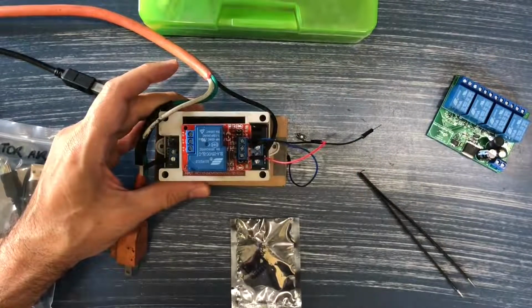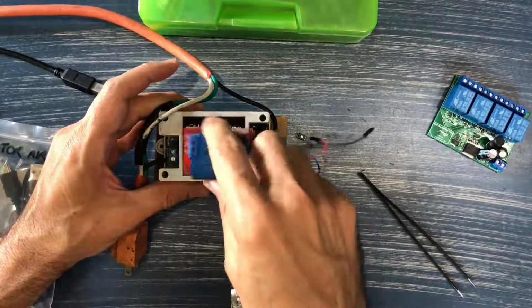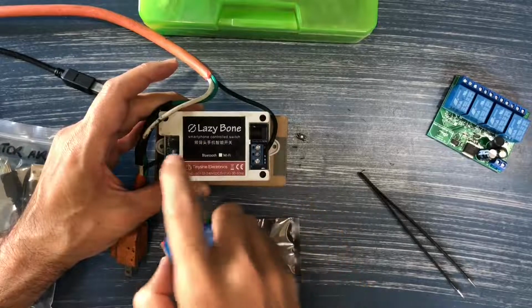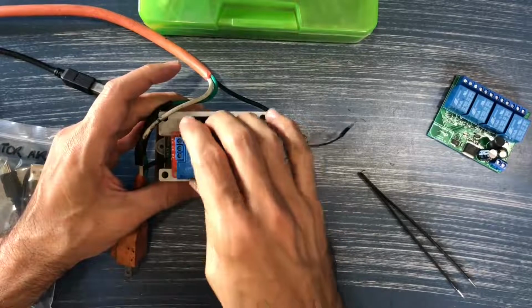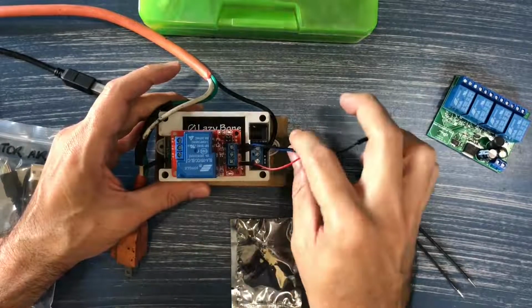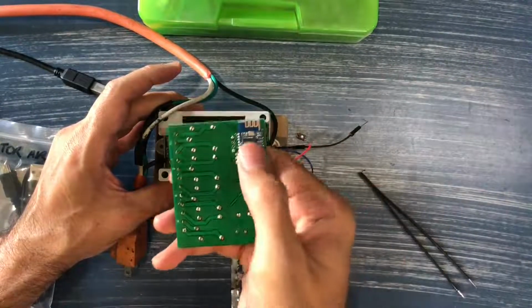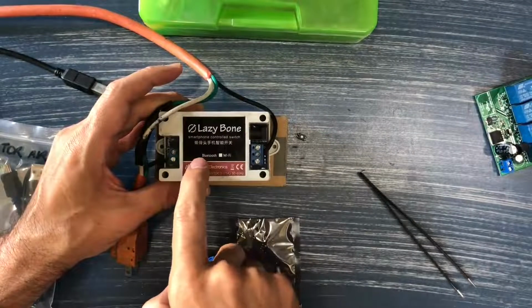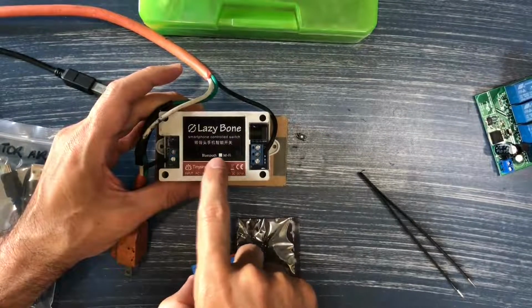So, like I said, there's a relay inside, and there's a low side and a high side, except that the high side in this case is the cables, which interrupt the circuit, but the low side is actually inside. It's a Bluetooth.